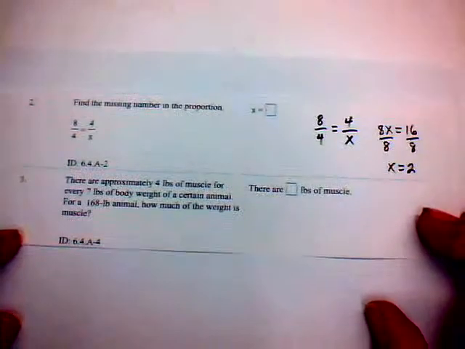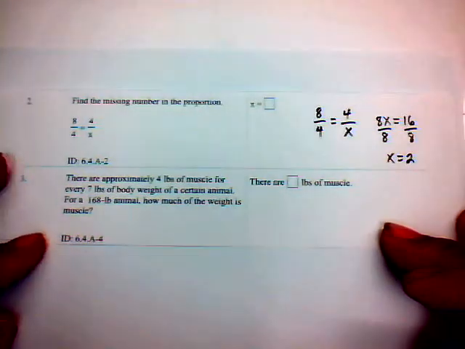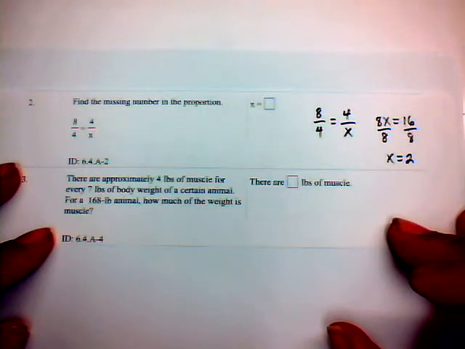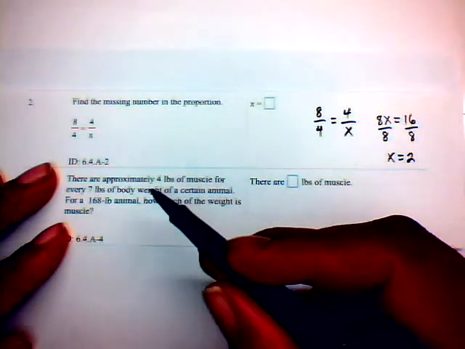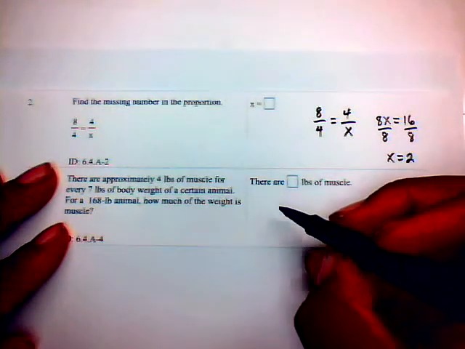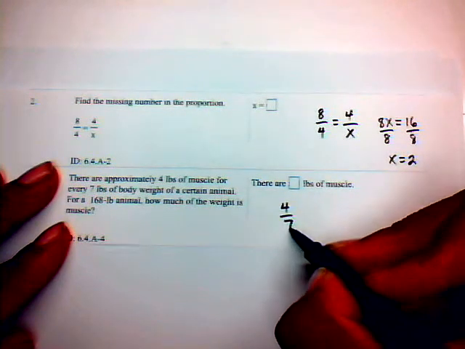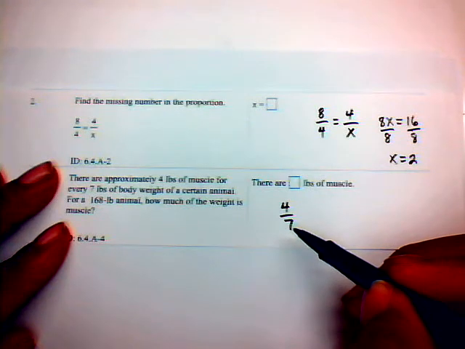Okay, problem number 3 is an application type problem that deals with proportions. There are approximately 4 pounds of muscle for every 7 pounds of body weight of a certain animal. For a 168-pound animal, how much of the weight is muscle? Now we can set this up as a proportion. 4 pounds of muscle for every 7 pounds of body weight. So here, we're going to say 4 over 7 as a ratio of muscle weight to the body weight.